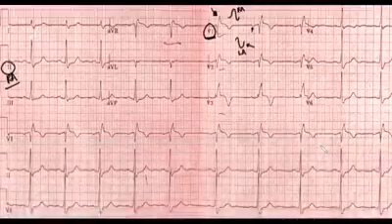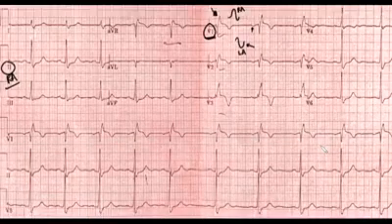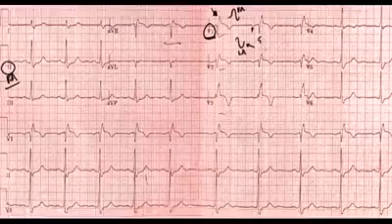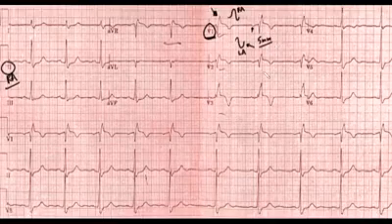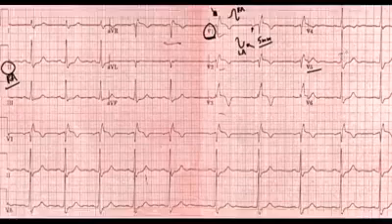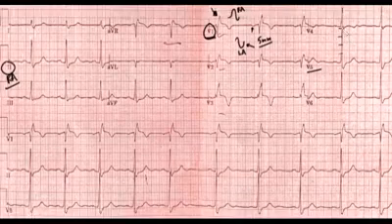Now let's go to the left ventricular criteria. For that, we need to look at the S wave in lead V1, and here it's about 5 millimeters. And we also need to look at the R wave in lead V5, and here we're looking at 5, 10, 15, 20.